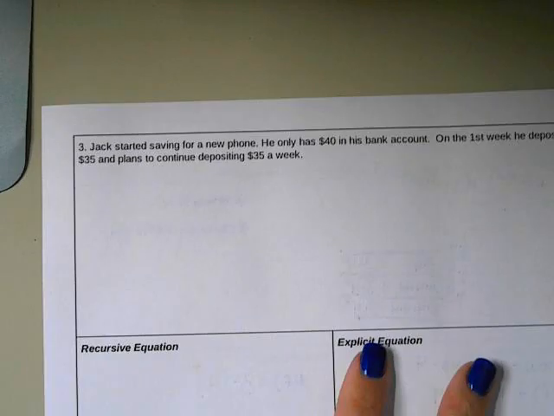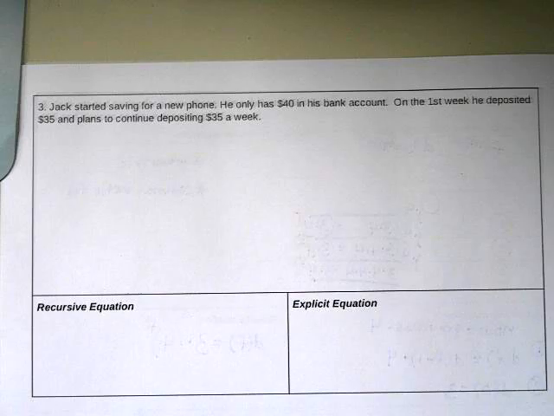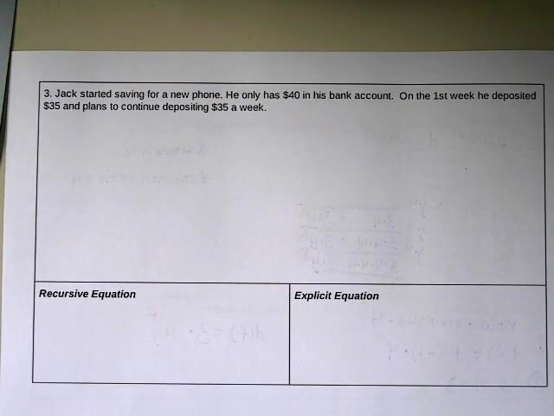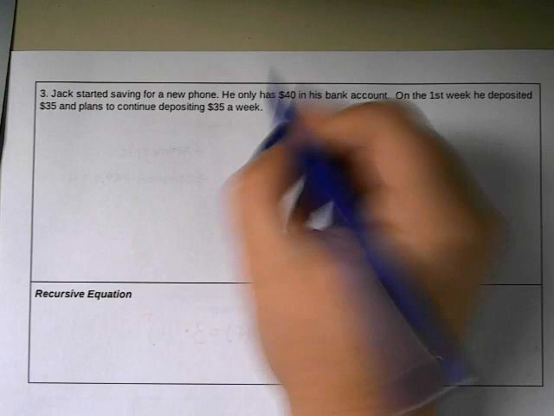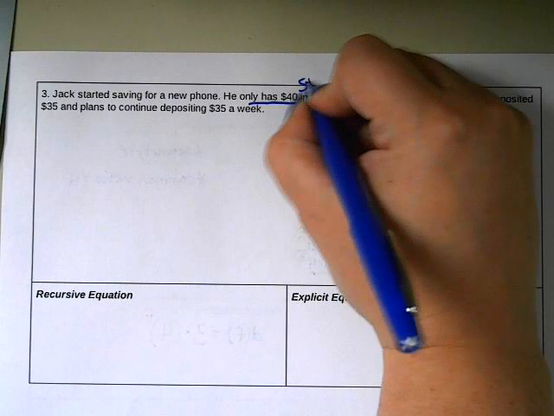Okay, now we've got one word problem that we've got to go through. All right, so Jack started saving for a new phone. He only has $40 in his bank account. On the first week, he deposited $35 and plans to continue depositing $35 a week. So there's a few things we've got to worry about here. So it says that he only has $40 in his bank account. This is what he started with.